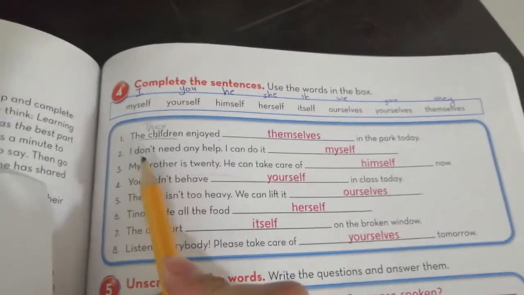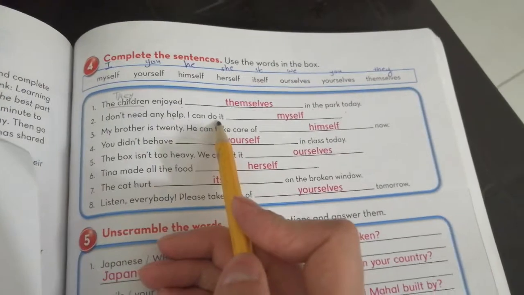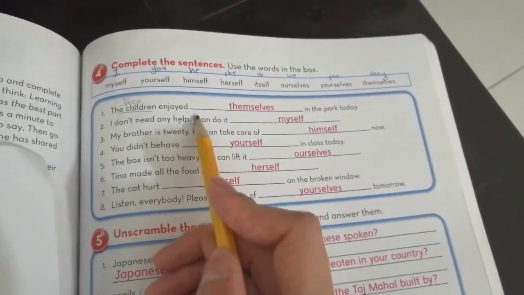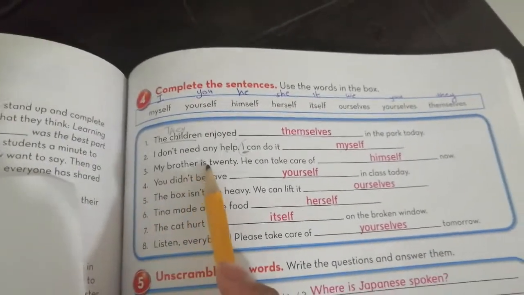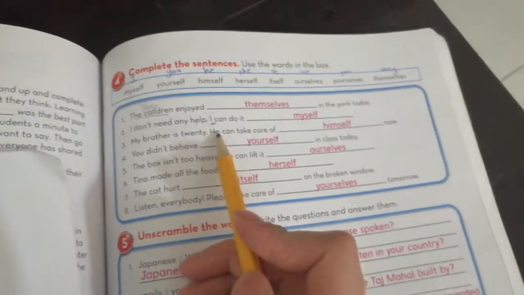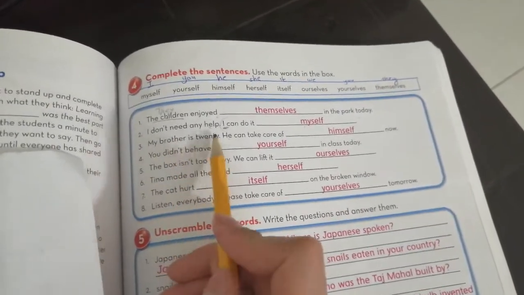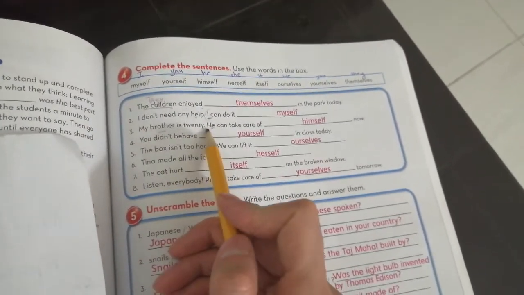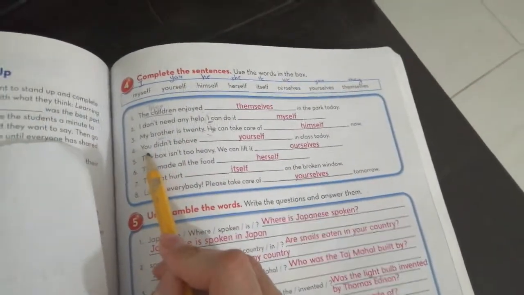Number 2. I don't need any help. أنا ما بحتاج ولا مساعدة. I can do it myself. I تتحول لإيش يا خامس؟ Excellent. Myself. ما بدي مساعدة بقدر أسويها لحالي. My brother is 20. عمره 20. He can take care of. نحن بنحكي عن مين يا خامس؟ he. مين هو؟ البرادر. عن أخوه. اللي هي إيش بدنا نعطيها يا خامس؟ Excellent. Himself. Thank you.